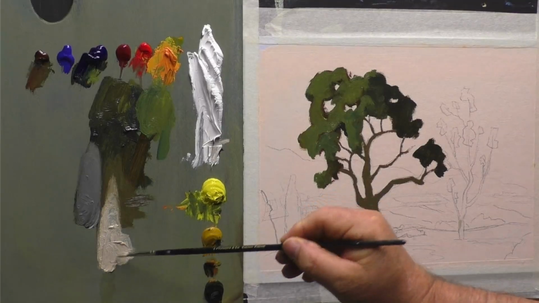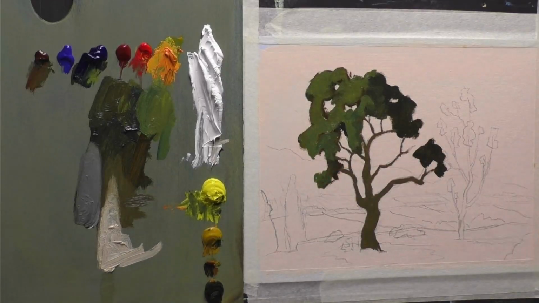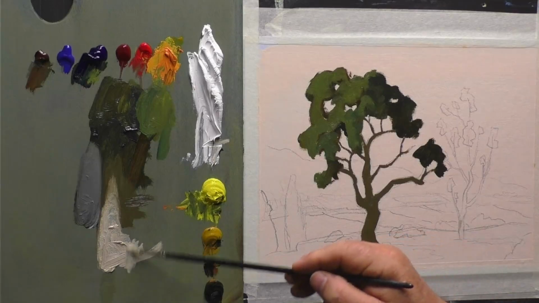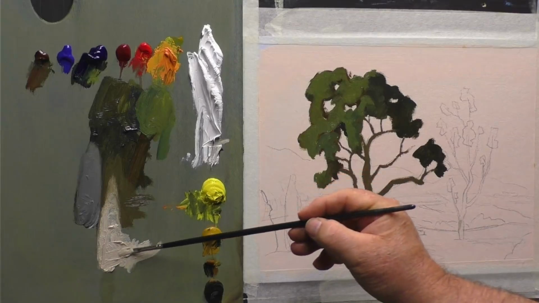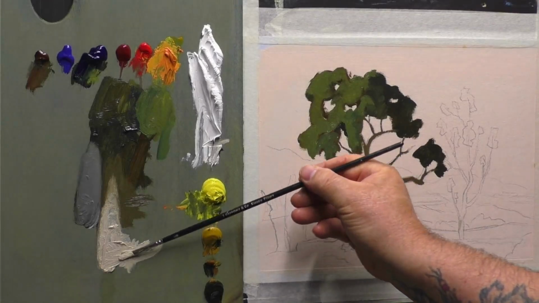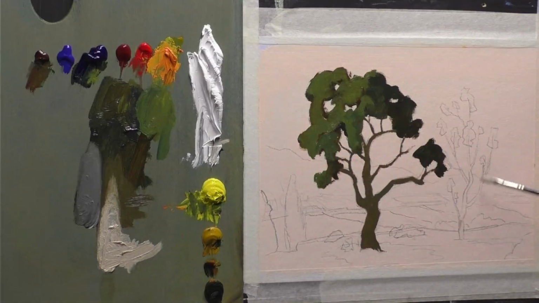Okay, let's get the excess off. Let's add a little bit more medium there. I'm going to flatten my brush. And we are going to paint the tree.